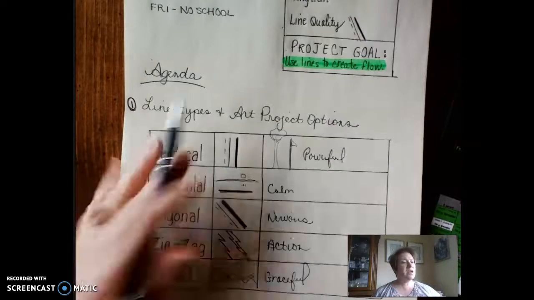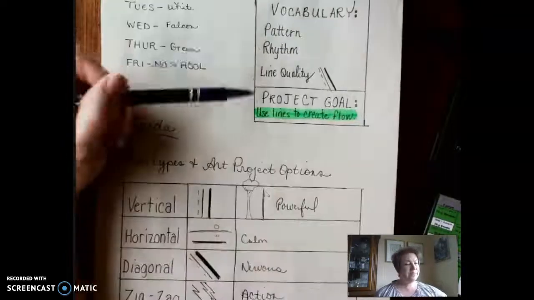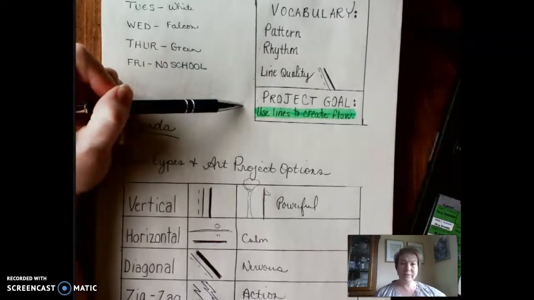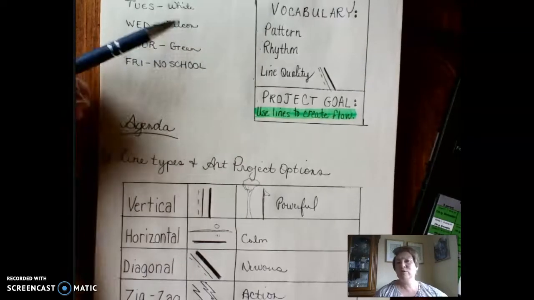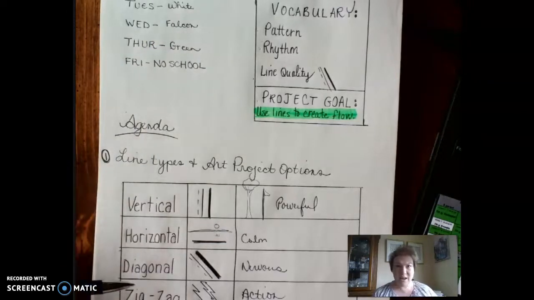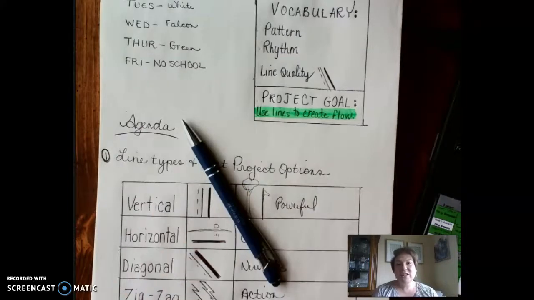So we have looked over some vocabulary. We've looked over the project goal. We've looked at your 4 options, and you've looked at the 5 types of line. That's all for step 1. Step 2, you're going to watch a little video. In step 3, you're going to start planning what project you want to do and create or respond in a Google form. Good luck!